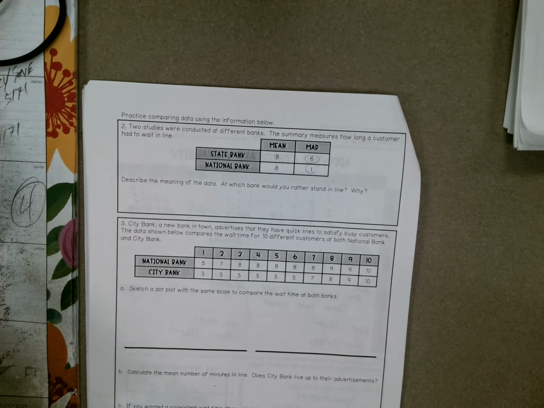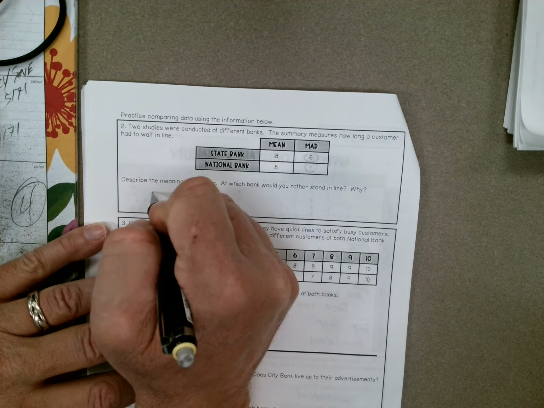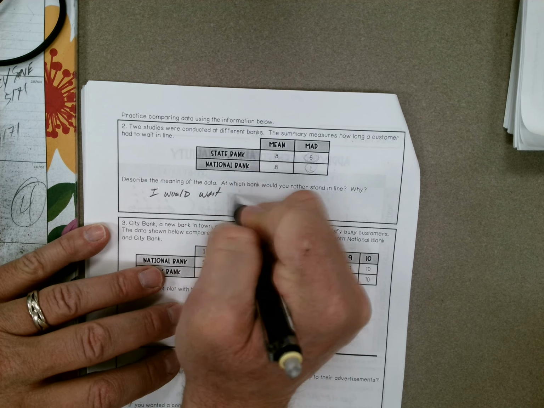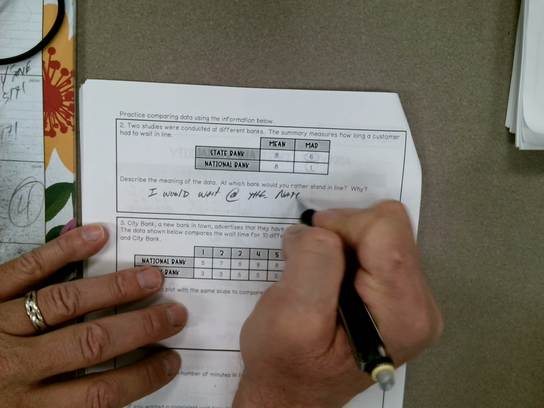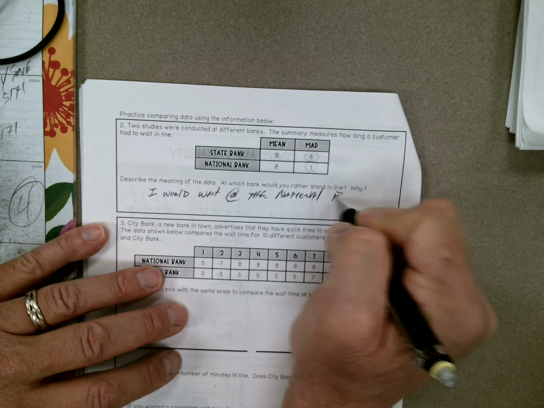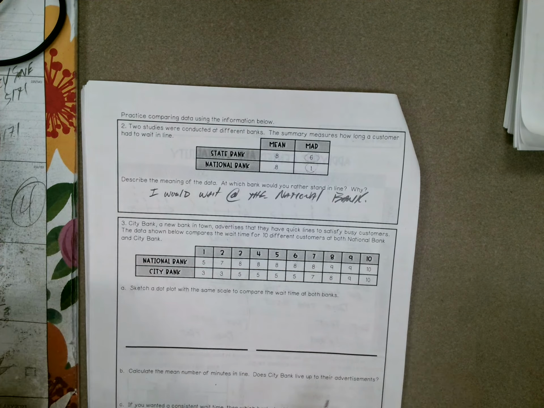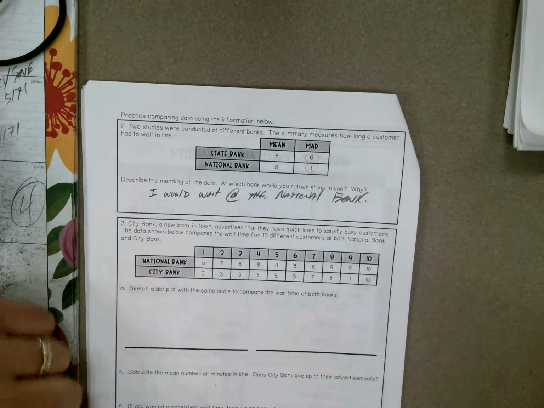So describe the meaning of the data. And where would you rather wait? Well, I would rather wait at the national bank because I have a better chance of getting in there quickly.